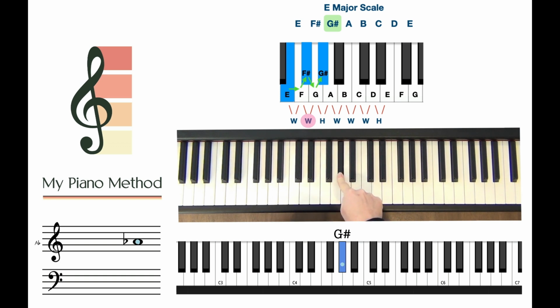Now the next note in the scale is an A. So we need to work out if this A is sharpened or flattened. So we look at our next part of the formula. We have to move up a half step. So move up a half step. We land on the A. So no, it is not sharpened or flattened.